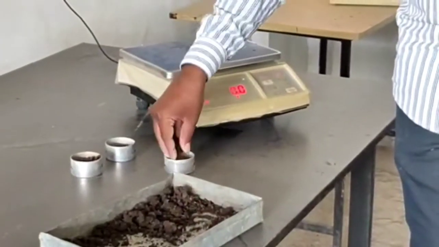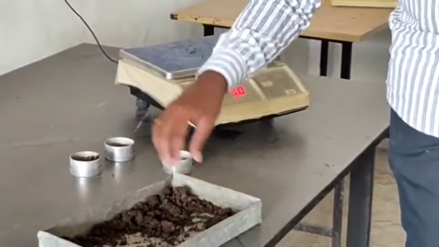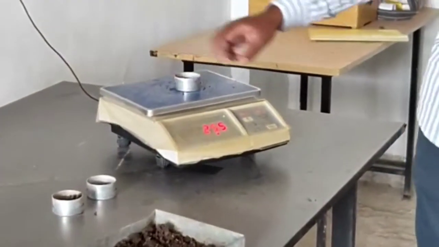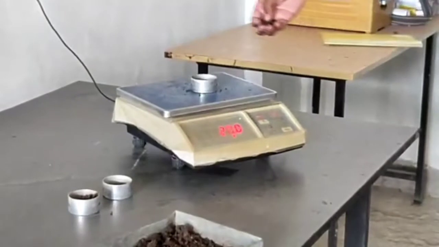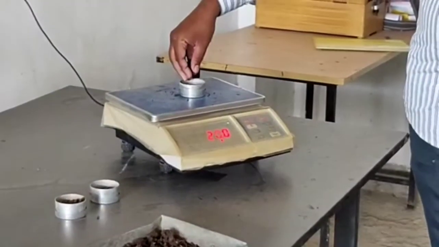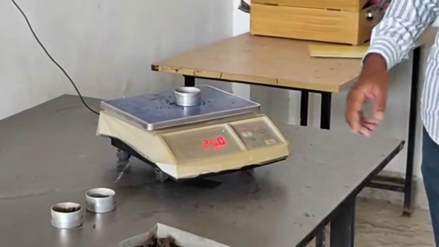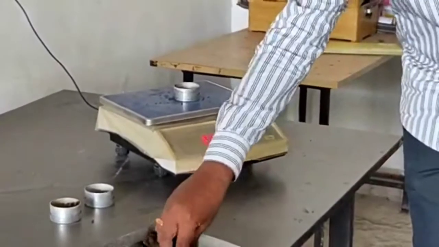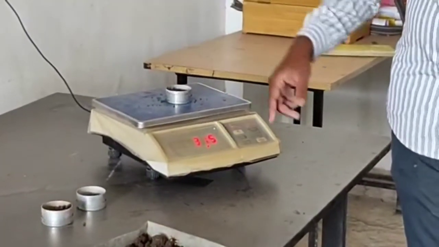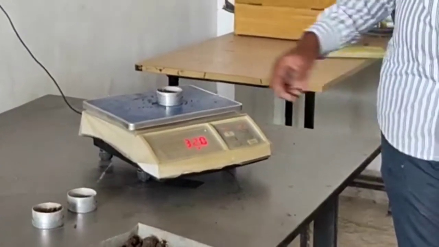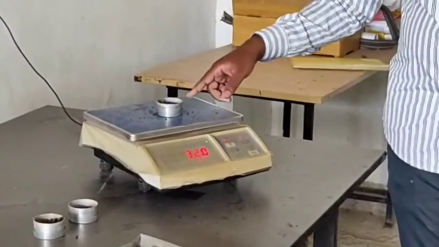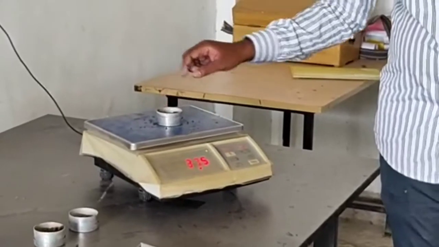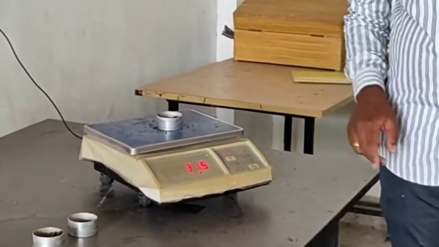Similarly, take container number 3 with lid. Take the sample in container number 3 and measure the weight. It is about 31.5. So this is W2, the weight of that container with that sample. Okay, so this is 32.